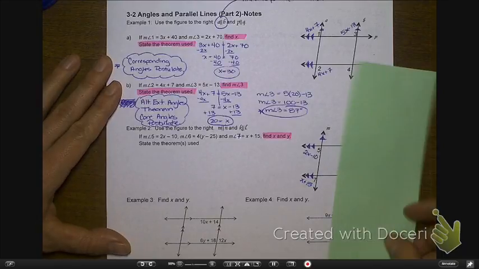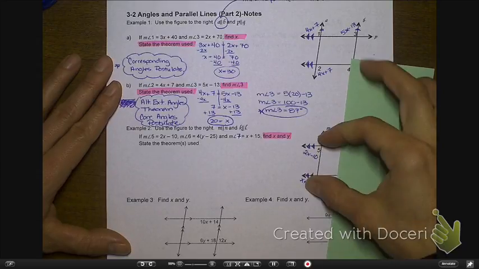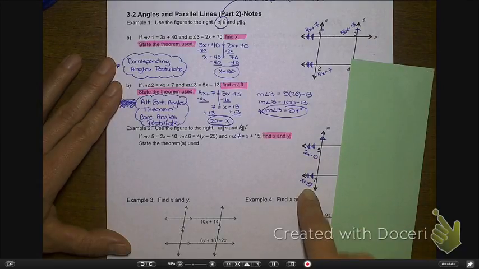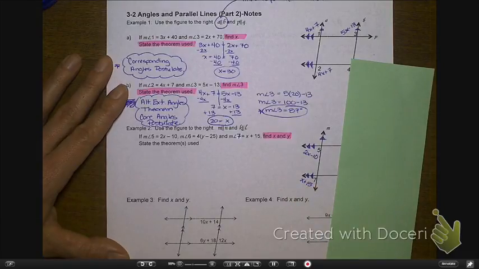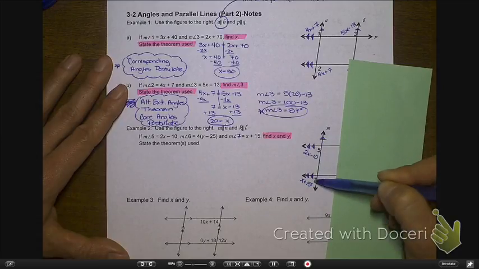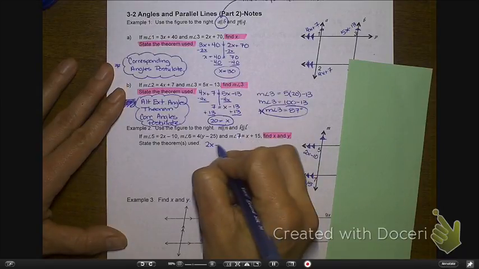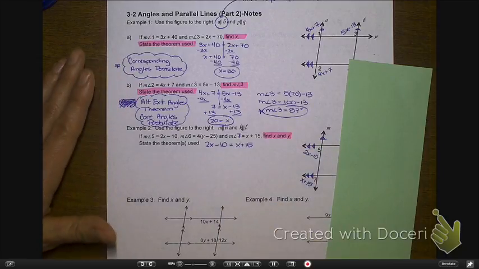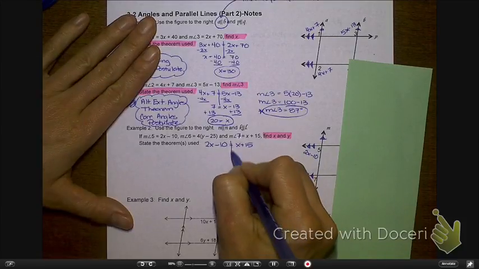I'm going to cover up the unnecessary part right now. Here are your parallel lines. Are they both inside? No. Are they both outside? No. This one's inside. This one's outside. So what does that mean usually if one is inside and one is outside? Corresponding. Remember, if I were to draw a box here and a box here, these are both in the same position in the box, right? So what do we know about corresponding angles? They are congruent, so we're going to make them equal to each other. Now that I've made them equal to each other, let's go ahead and solve this.